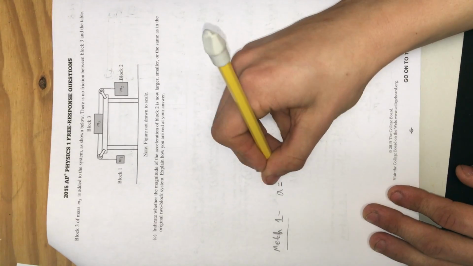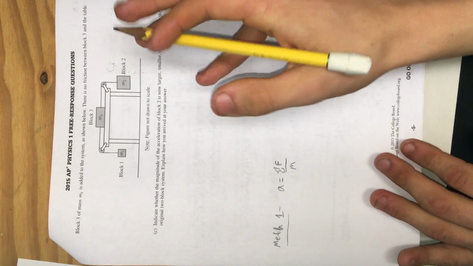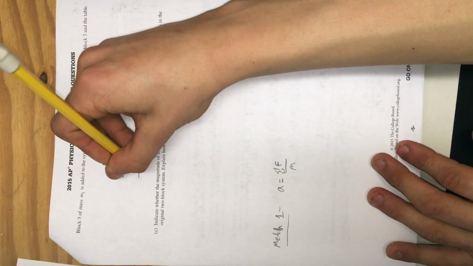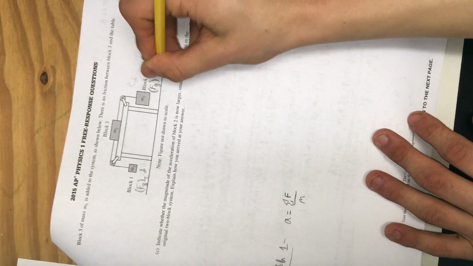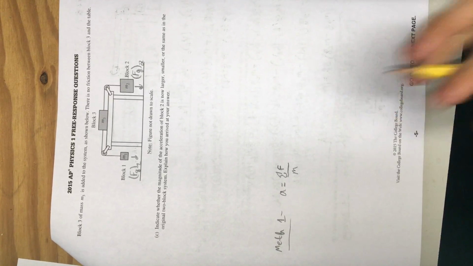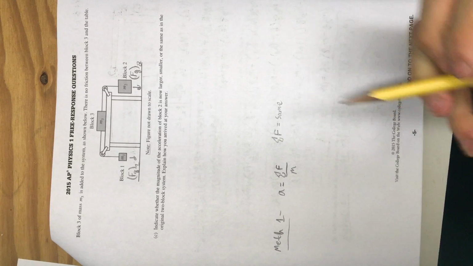So we saw that the acceleration is equal to the sum of the external forces acting on it over the mass of the system. So if you look at this, the external forces acting on the system are still the gravitational force acting on mass 1 and the gravitational force acting on mass 2. So the net external force is going to be the same. So sigma F is the same. But throwing in the block 3 with a mass of M3 changes the total mass of the system.